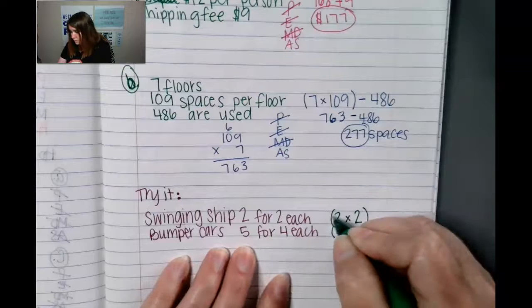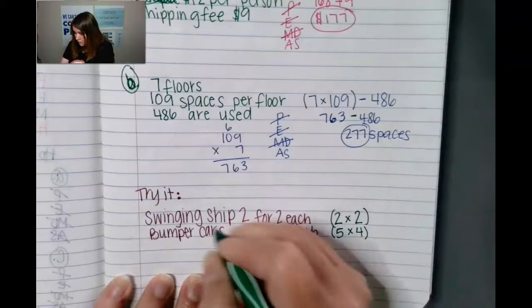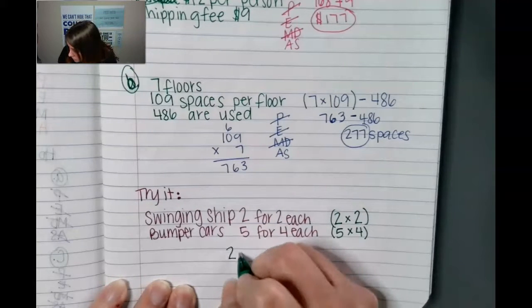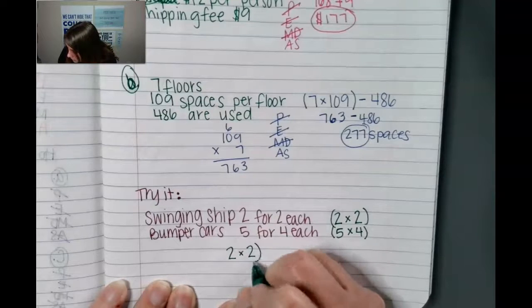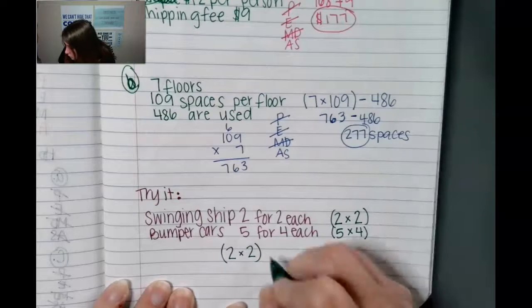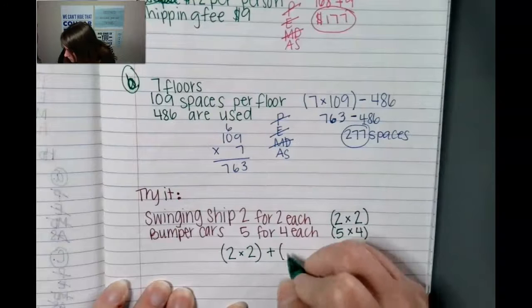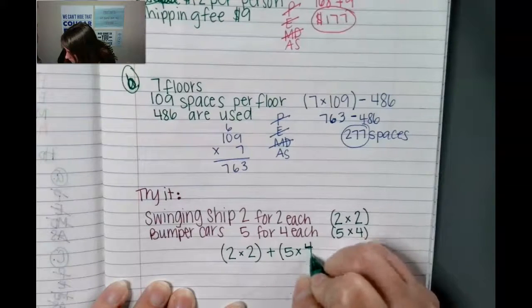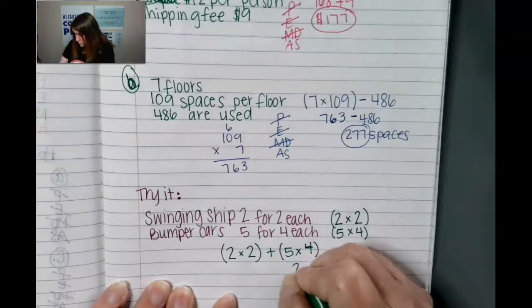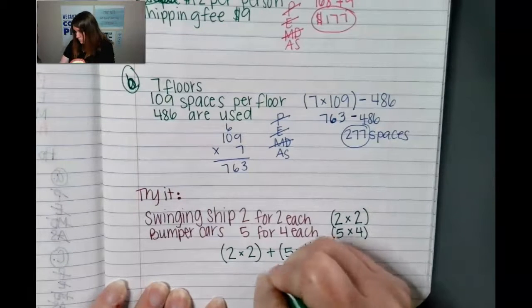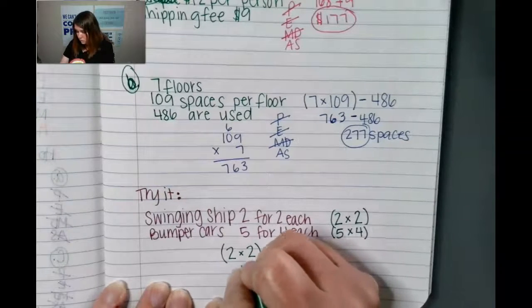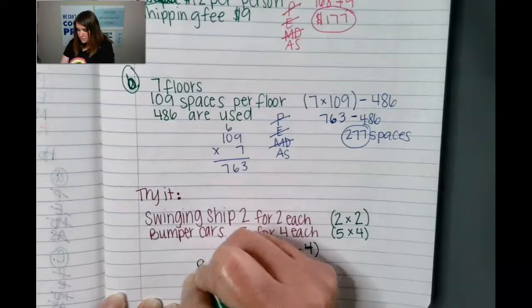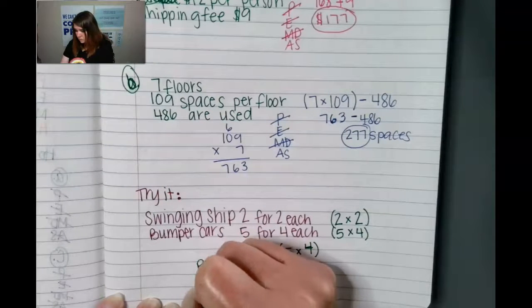And I want to know how much it is all together. So when I do this problem, I need to find out how much that one is, plus how much it is for this ride. So this one is 20. This one is 4. I did not do my checklist.